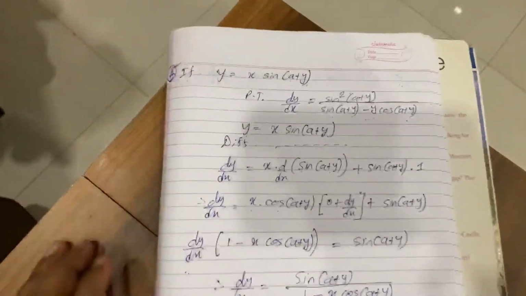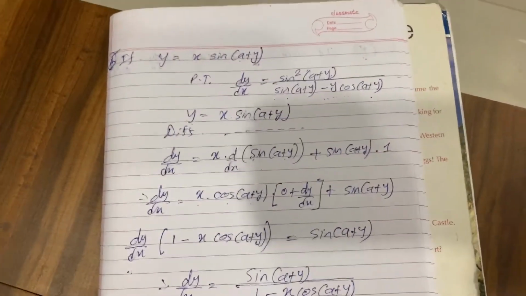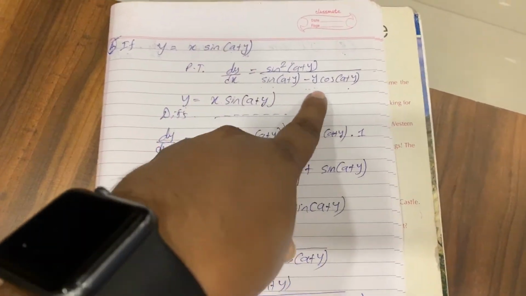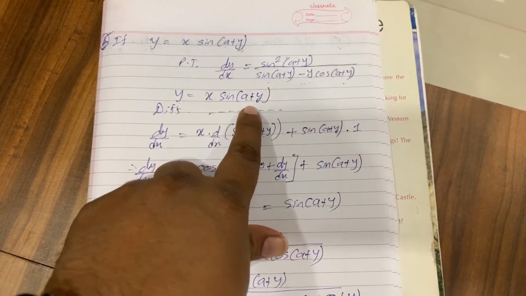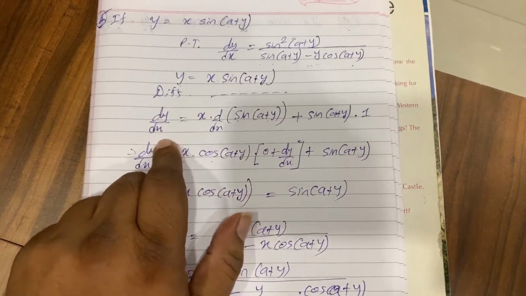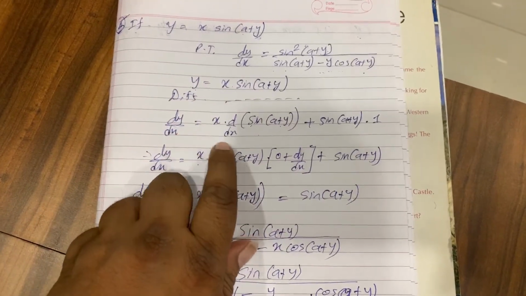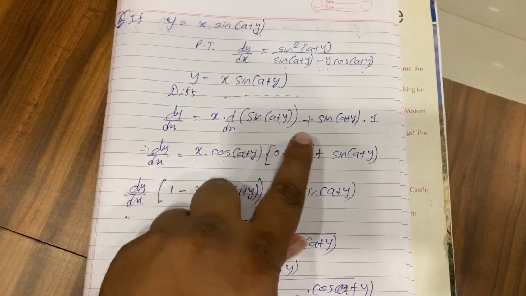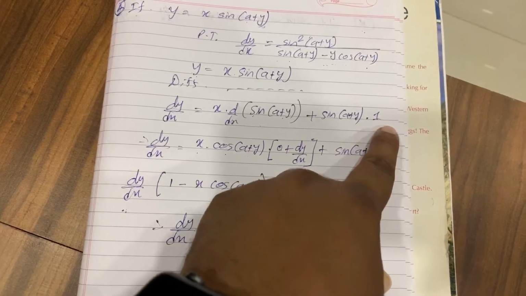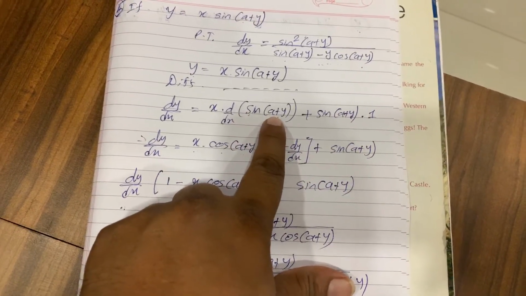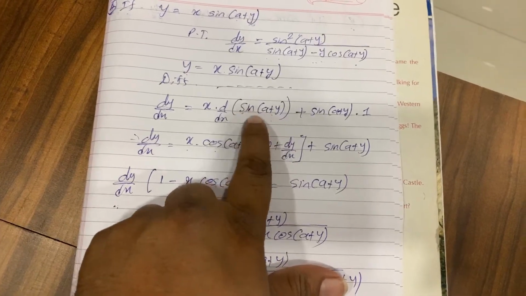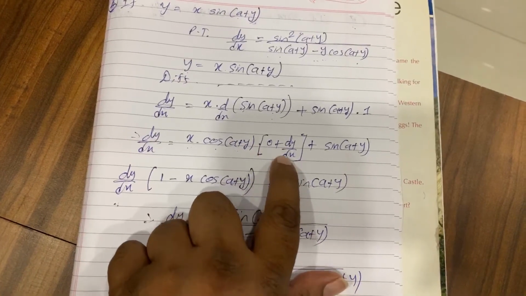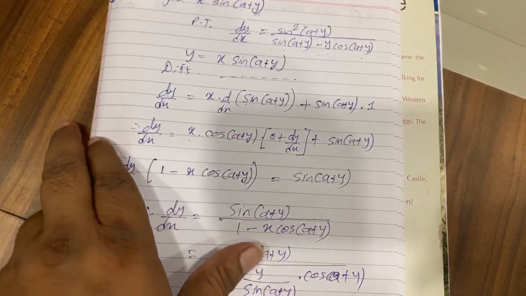Is there any doubt? Let me know. I'll just go through it once again. Your question was y is equal to x sine of a plus y, and I have to prove something like this. So you will differentiate with respect to x directly. So y ka derivative is going to be dy by dx, and here it is going to become UV rule, which is x times derivative of sine of a plus y, plus sine of a plus y times derivative of x, which is 1. Now how do you take derivative of sine of a plus y? If you understand the LIFO, sine of a plus y ka derivative will become cos of a plus y into derivative of a plus y, which is derivative of a is 0 and derivative of y is dy by dx.